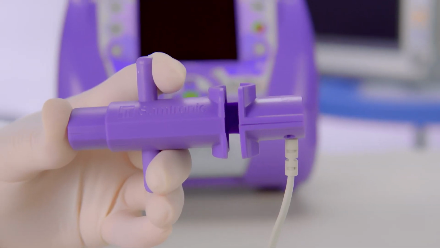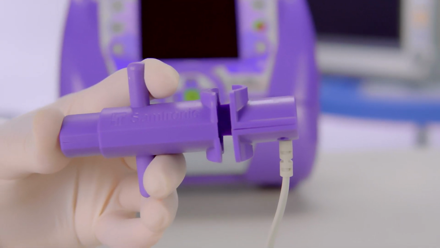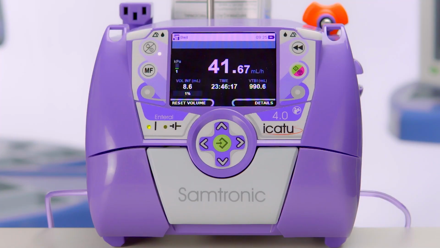In the MF, we can also set the sensitivity of the drop sensor. This function is used to set the sensitivity for the empty bottle and free flow alarms. It's important to remind that this function will only be enabled if the drop sensor is being used.